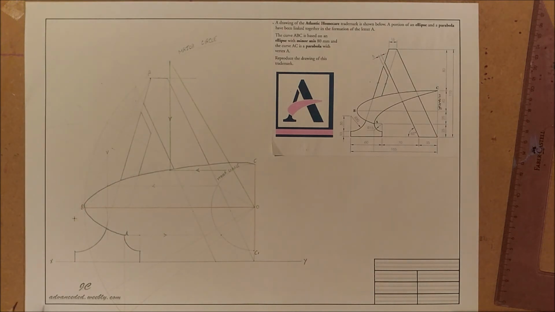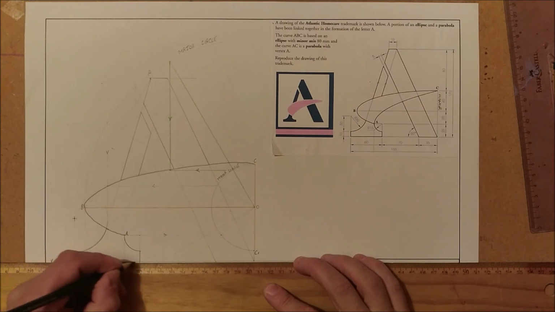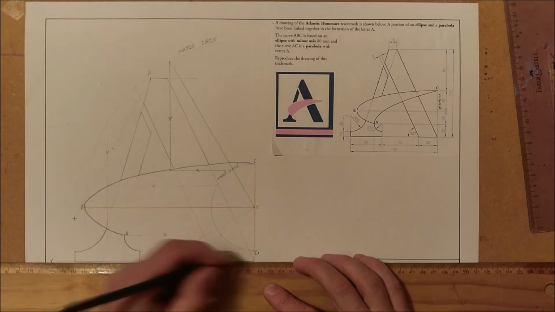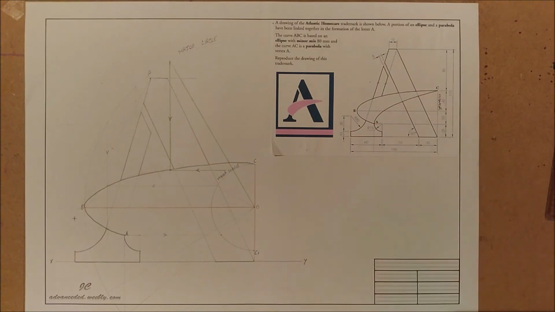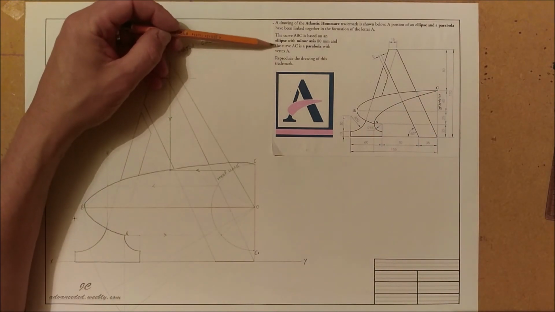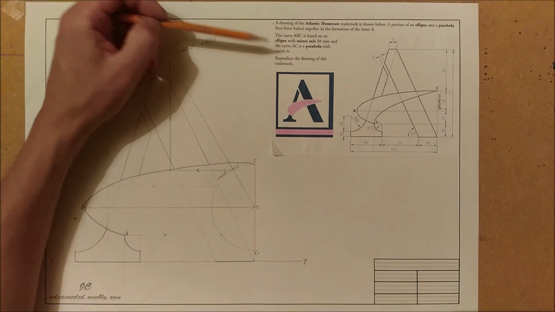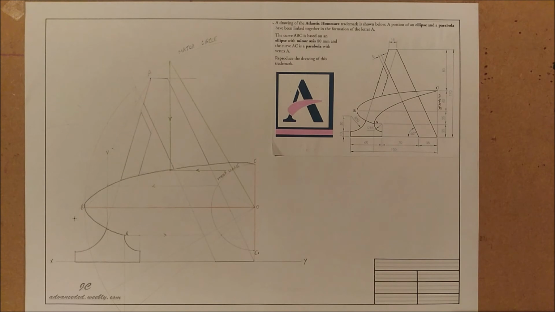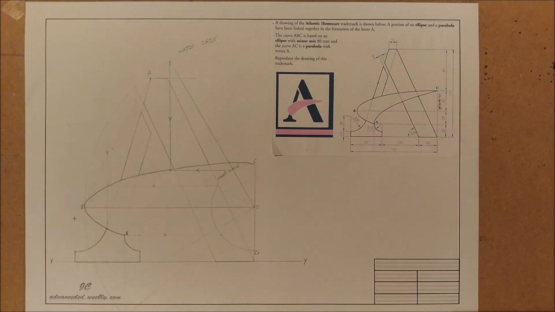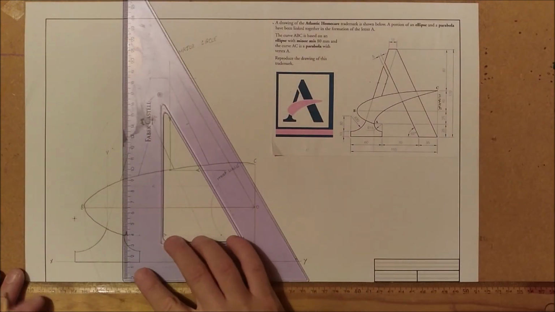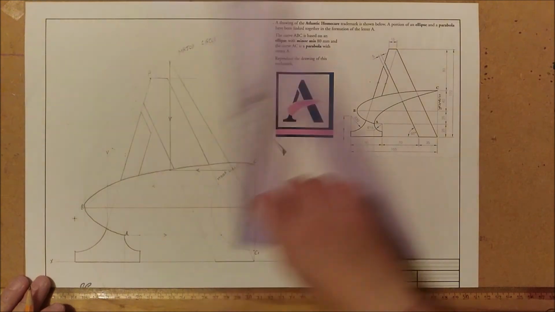Alright, and that portion is finished. Now it's down to drawing the curve AC. Getting back to the question, we're told that the curve AC is a parabola with its vertex at A. So if we know our vertex is at point A, I'm going to draw a line vertical from that in order to create my rectangle.